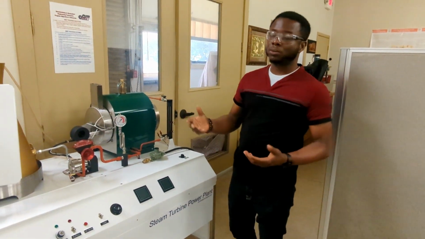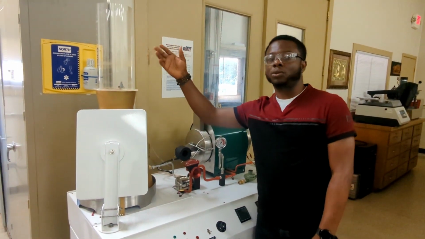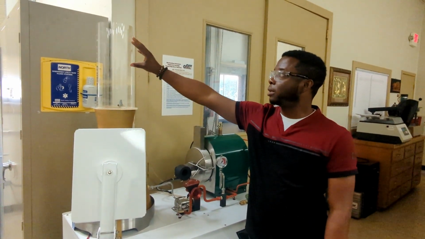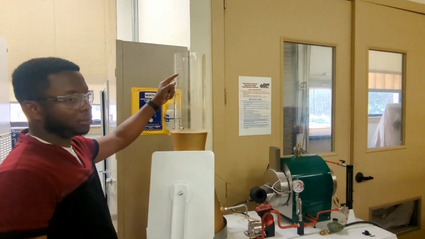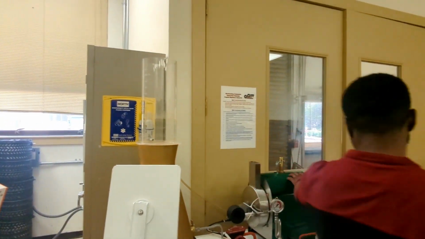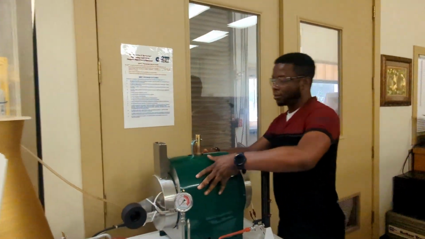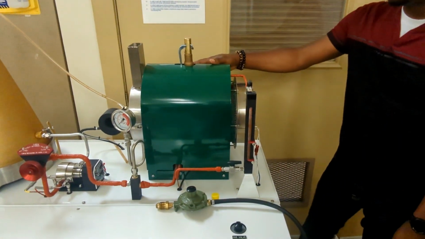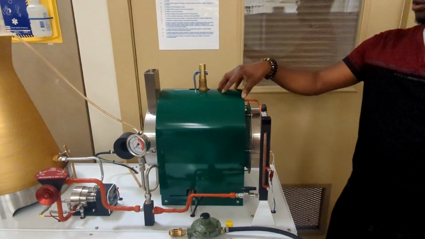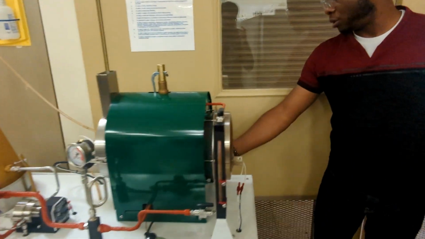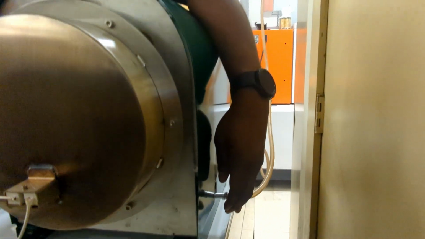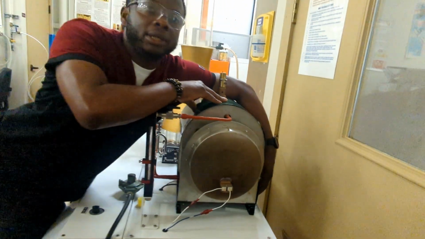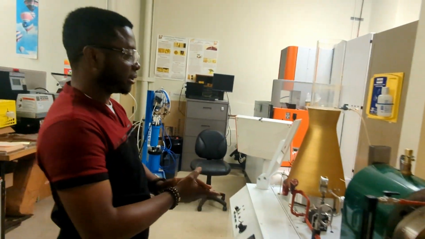The next thing you do, you want to use the beaker here to fill some water. You fill the beaker to 5,000 ml, and you drain it into the boiler. So this is the boiler, the fire tube boiler that we have in the Rankine cycle. At the back of this boiler, we tap this place and we're able to drain out the whole water into the boiler of this system.